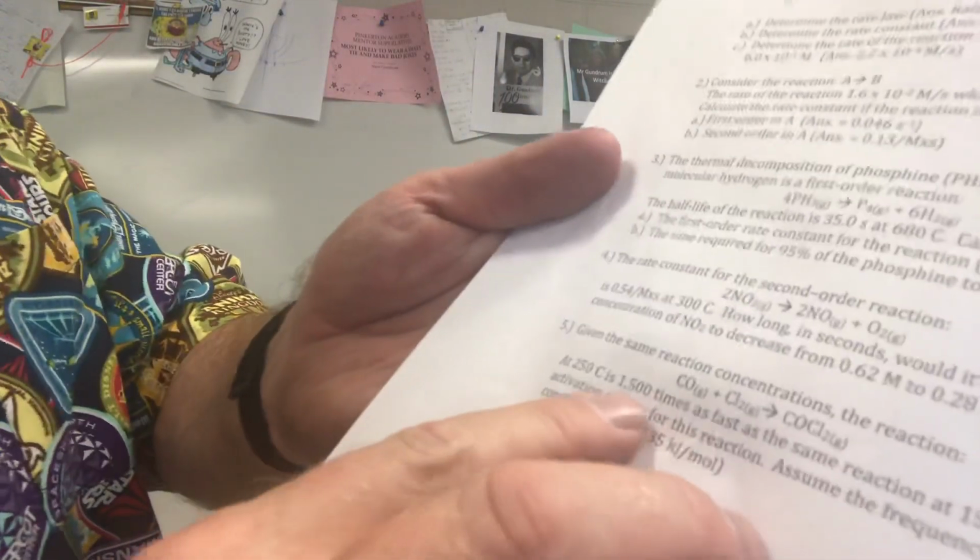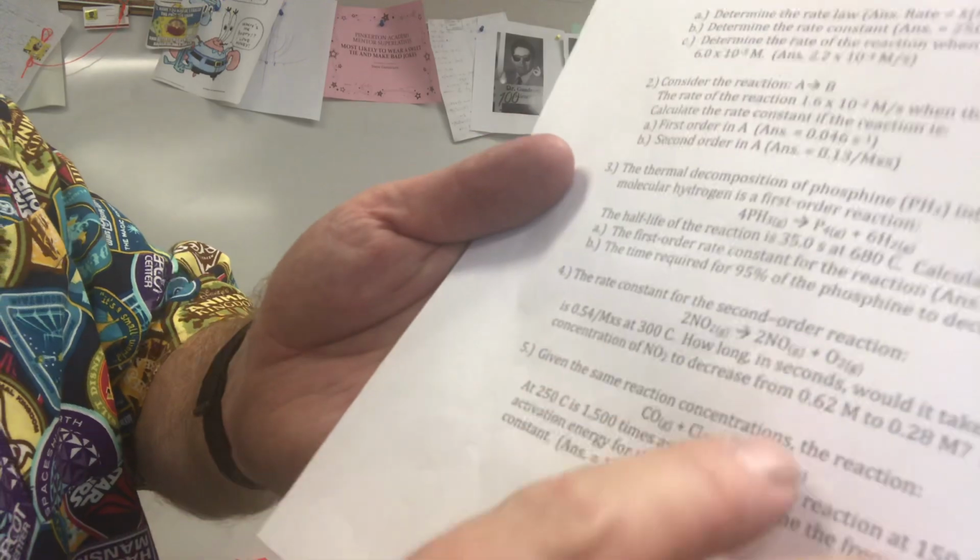Let's do problem 5. That's the phosgene. Actually, I said phosphine earlier, and I said phosgene. No, it's a poisonous gas. That's phosgene, poisonous gas. Not that you needed to know that, but, you know.